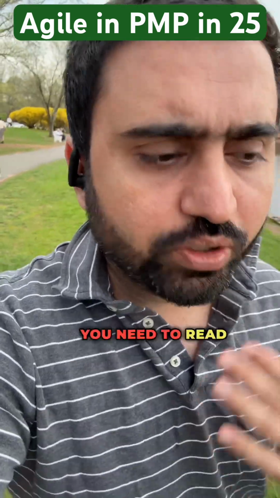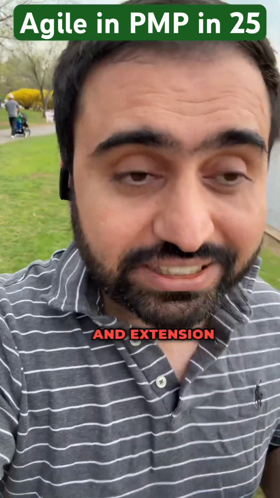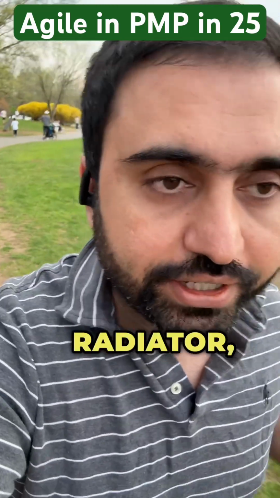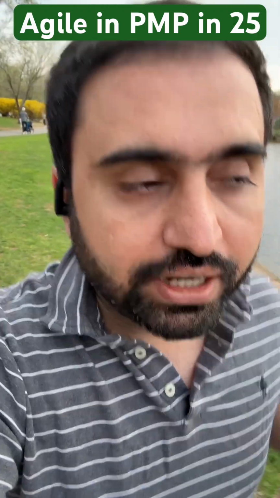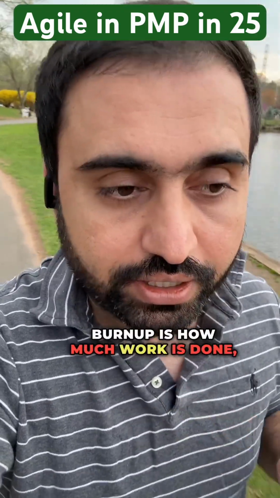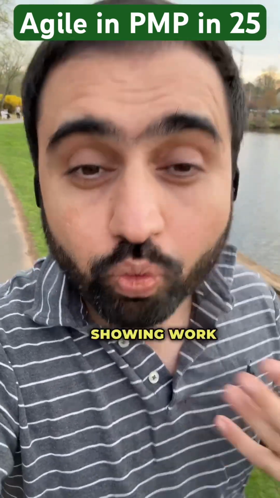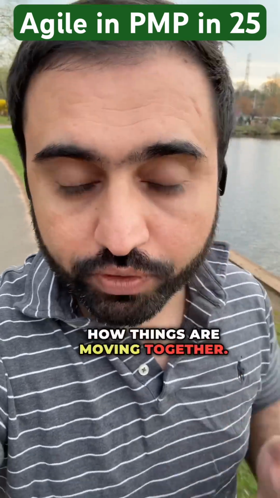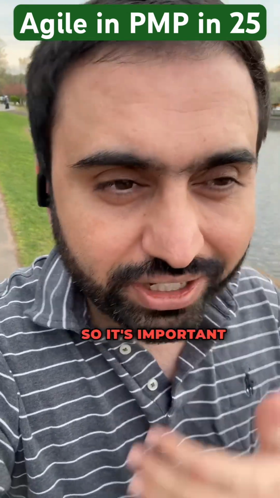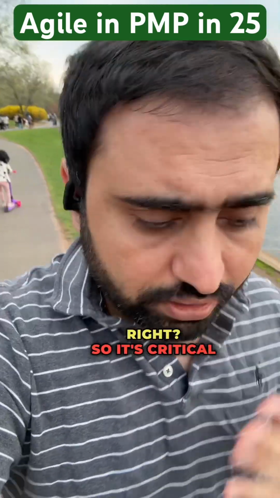Then the 12 principles, you need to read them 2-3 times because the principles are an extension of the four values. This is important to know. Then information radiators, burn up and burn down charts. Burn down is how much work is remaining, burn up is how much work is done, right? Then a task board showing the status, and a Kanban board showing work in progress limits, how things are moving. You may get a graph question or something like that. So it's important to know these things in the exam, right? So it's critical to know these things.